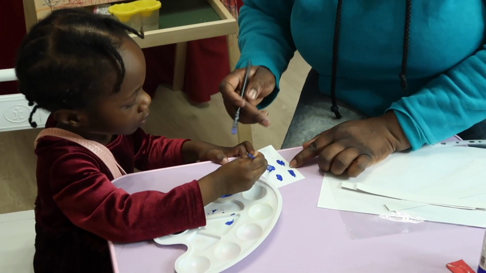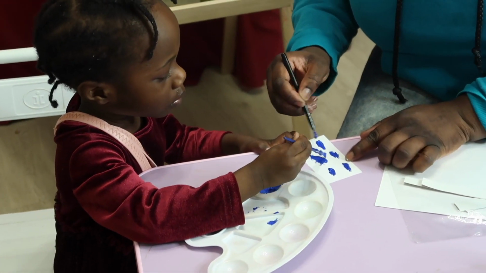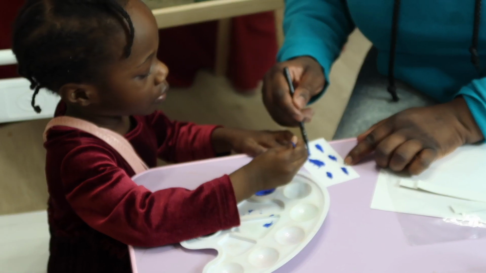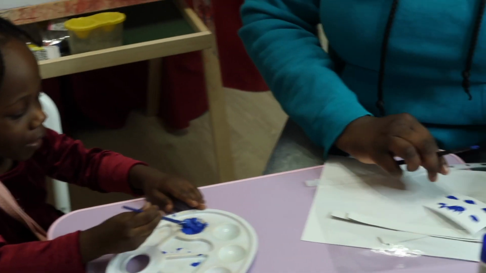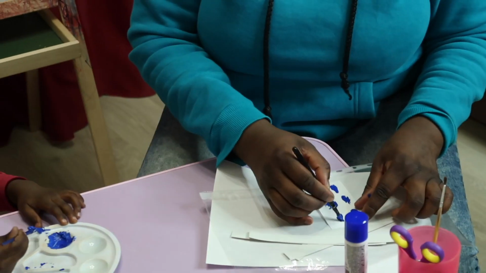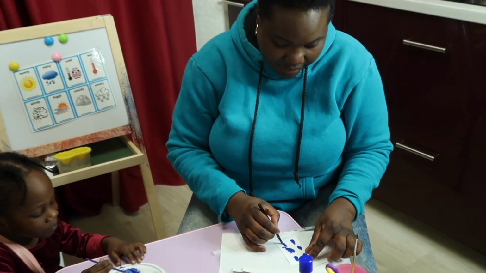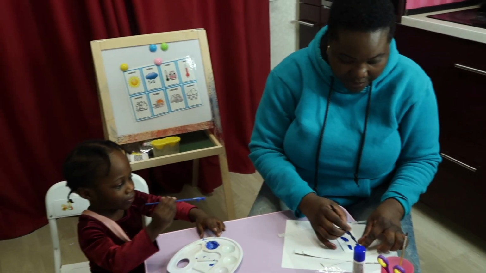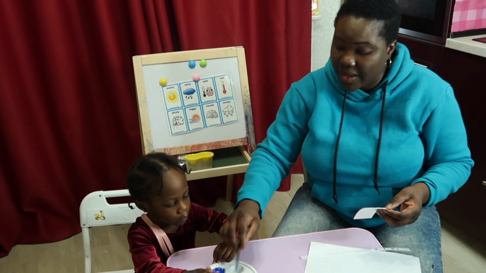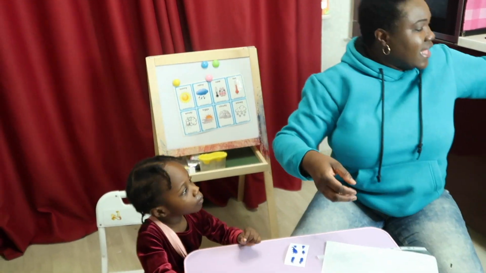to represent raining. All right, so you can have fun doing this with your child by singing the rainy season songs. Okay, ask questions. Do you love to go out when it's raining? Which is the best season? You know, talk around these as you have fun doing the crafts. Okay, that's it for this one.